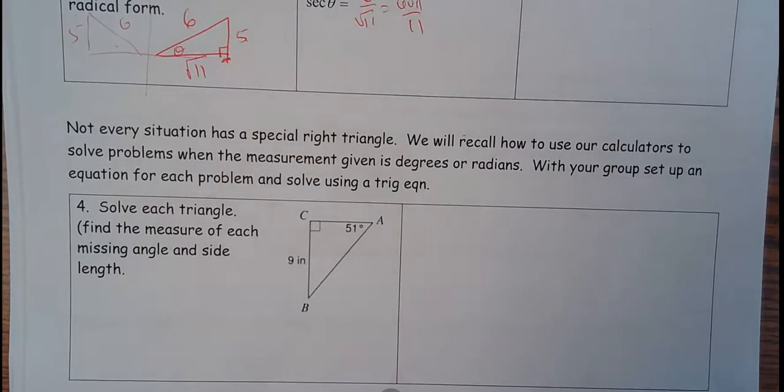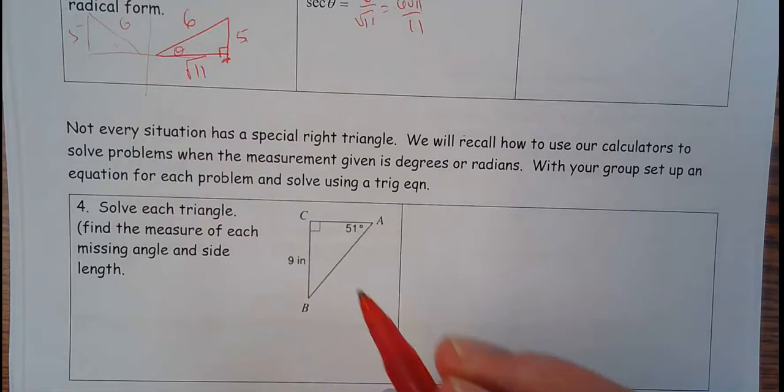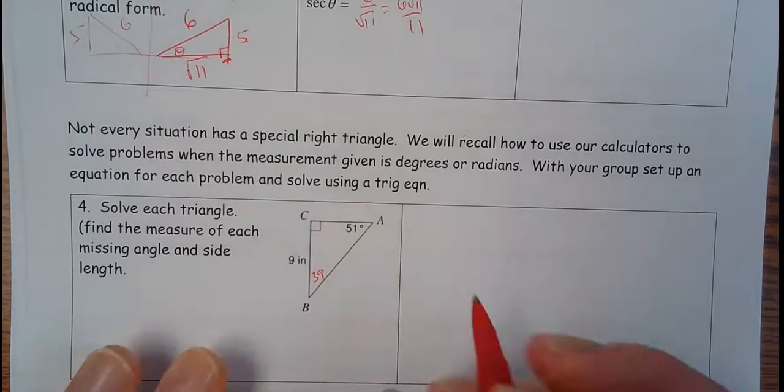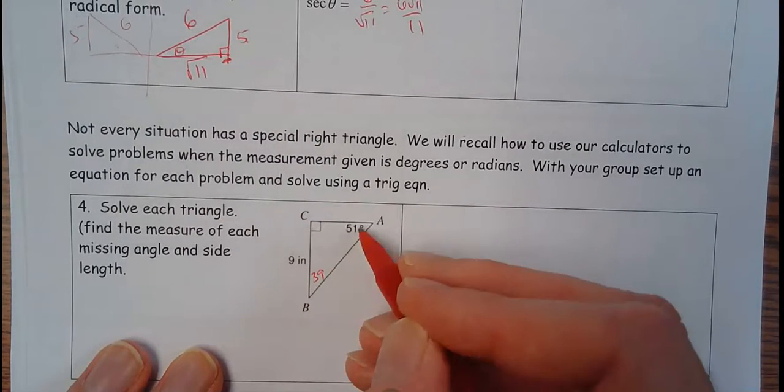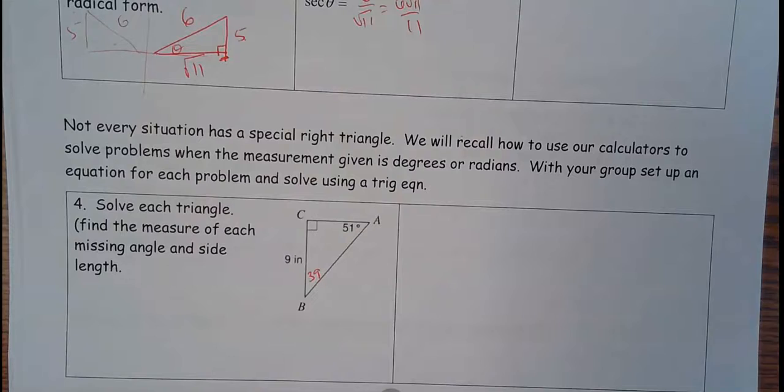Not every situation has a special right triangle. So 30-60-90, 45-45-90, those are really nice to work with, but this one's a 51. If that's 51, that means this is 39. Remember, if it's a right triangle, these two are complementary, they add up to 90. So this one's not a special. I don't know the ratios. I can't do 1, 2, radical 3 or 1, 1, radical 2 or anything like that. So we'll recall how to use a calculator to solve problems with the measurements in degrees or radians.